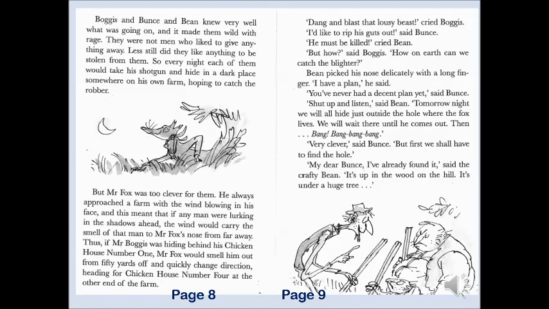He always approached a farm with the wind blowing in his face, and this meant that if any man were lurking in the shadows ahead, the wind would carry the smell of that man to Mr. Fox's nose from far away. Thus, if Mr. Boggis was hiding behind his chicken house number 1, Mr. Fox would smell him out from 50 yards off and quickly change direction, heading for chicken house number 4 at the other end of the farm.